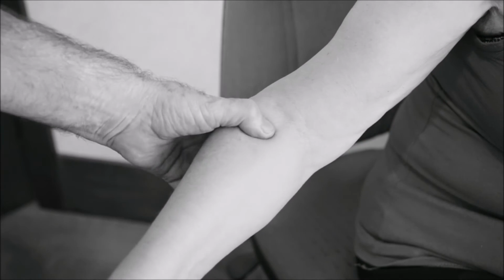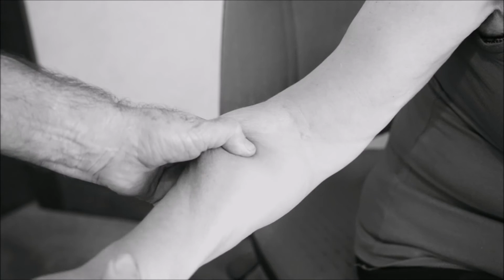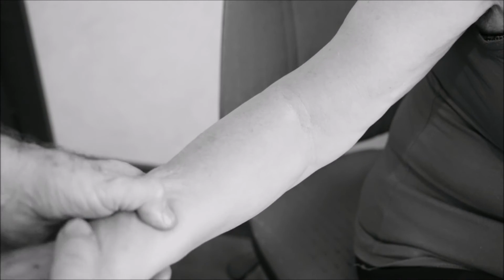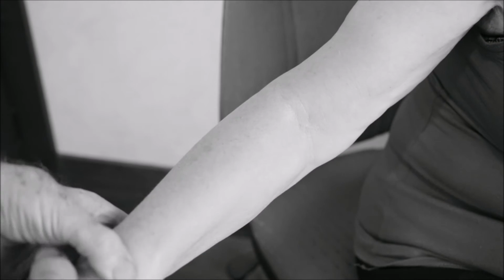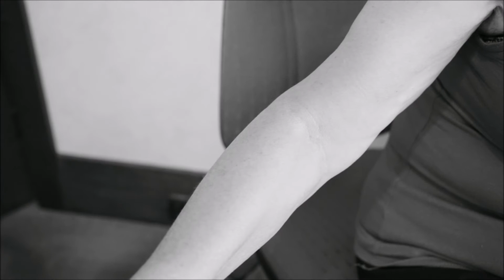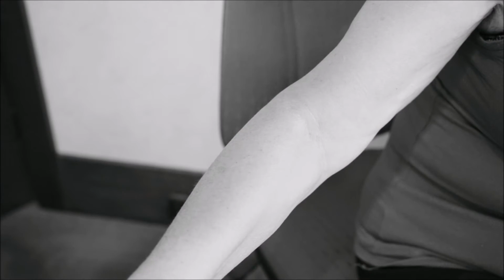This is what the technique looks like. It's easy, very simple, and quite profound in its effects.